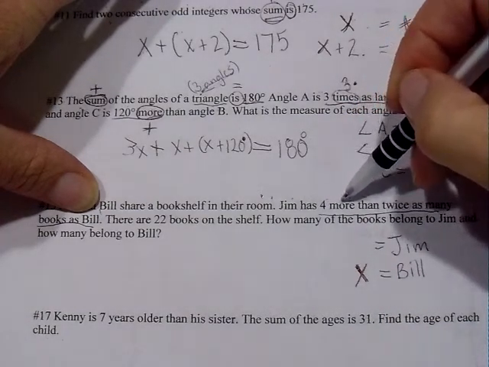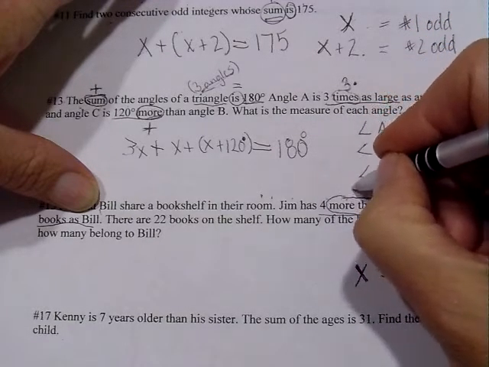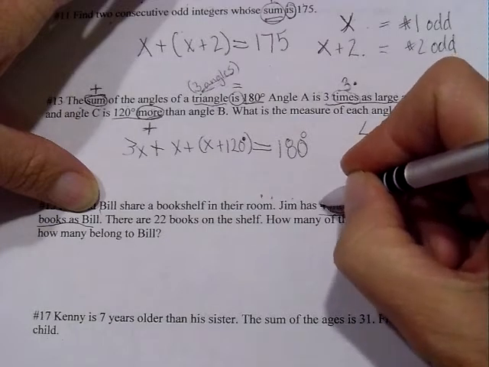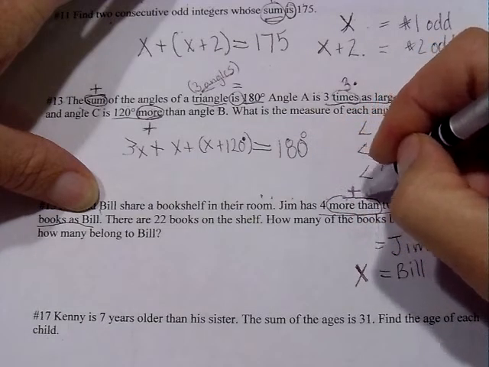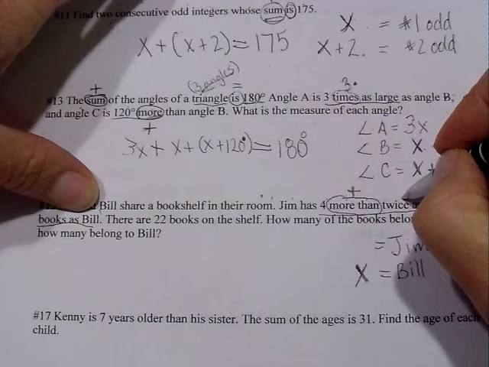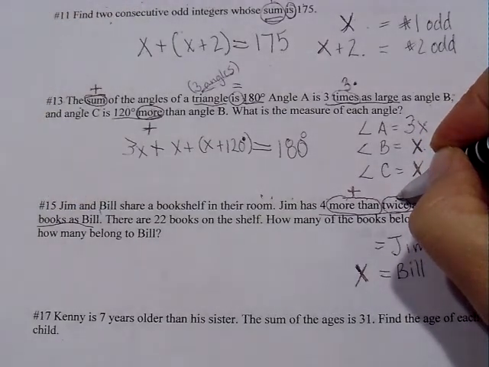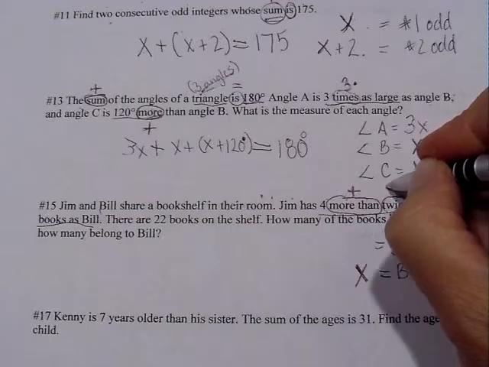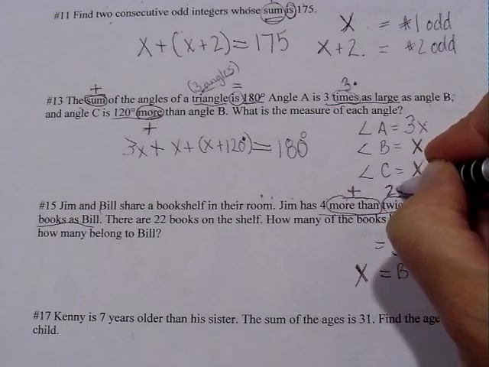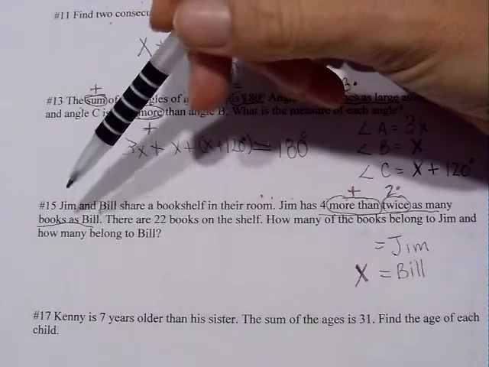Well, Jim has 4 more than. Now, more than should jump out at you as a keyword. More than is just adding to something. So we're going to add 4 to something. So Jim has 4 more than twice. Twice should jump out at you too. Twice something we had before, above somewhere. We had 3 times as large of an angle before. Twice as large, or twice as many, is going to be multiplied. And twice means times 2, right? So we're going to multiply something times 2 as many books as Bill.